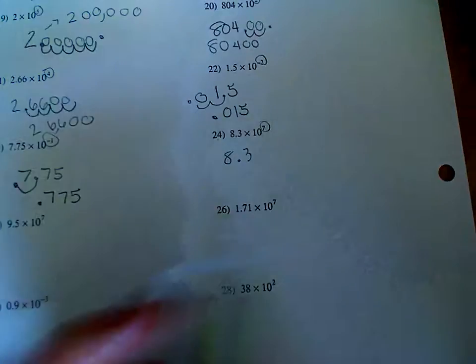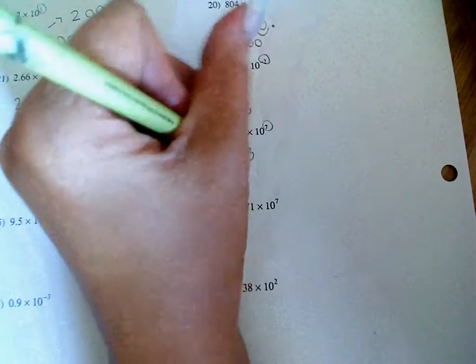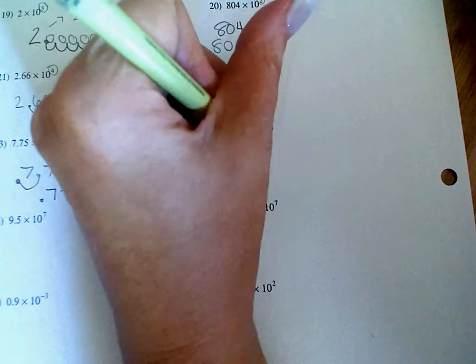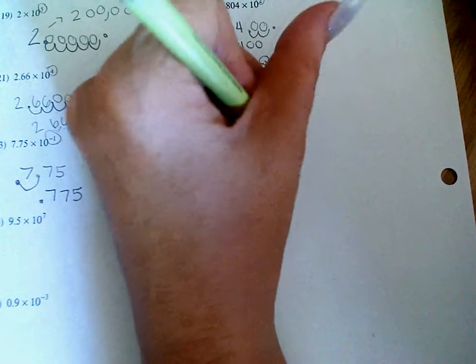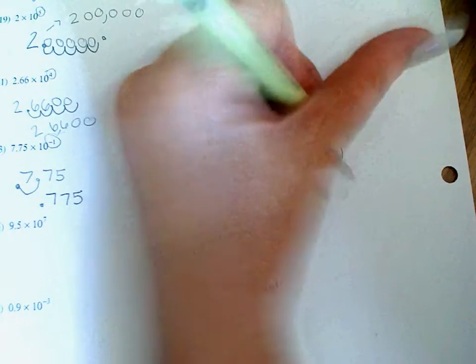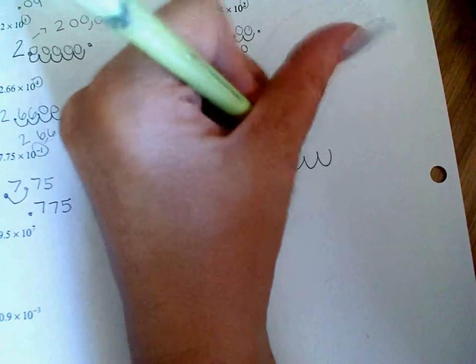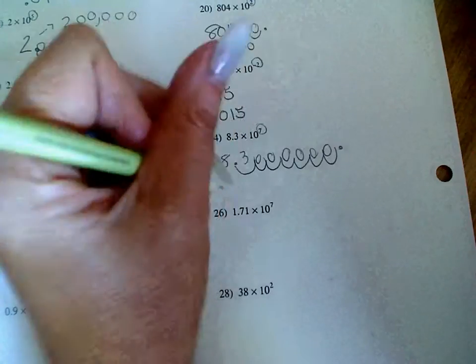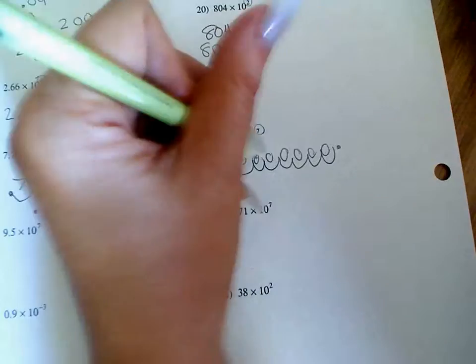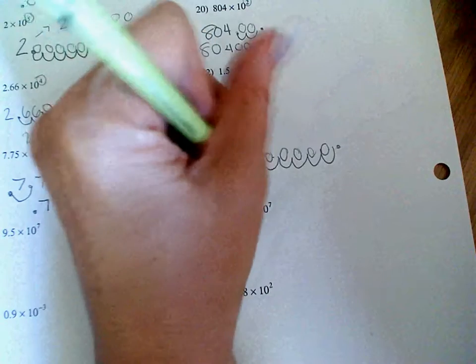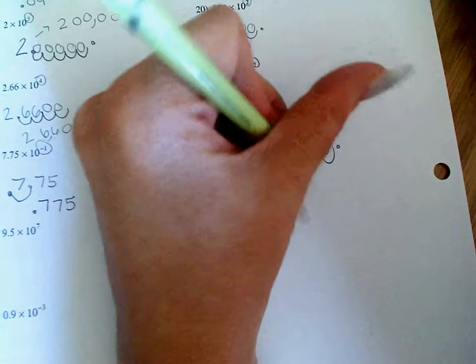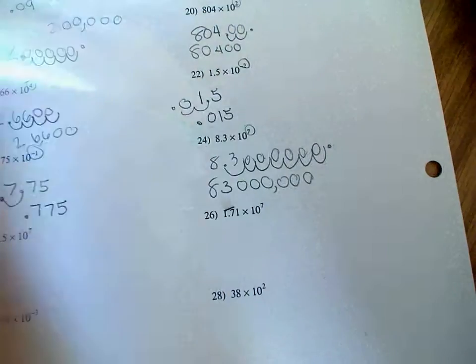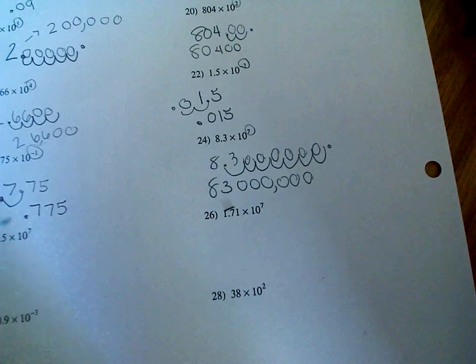So we have a positive exponent here, so we're going to move it right 7 decimal places. 1, 2, 3, 4, 5, 6, 7. So it's 8 and then 3. So that's 83 million, looks like.